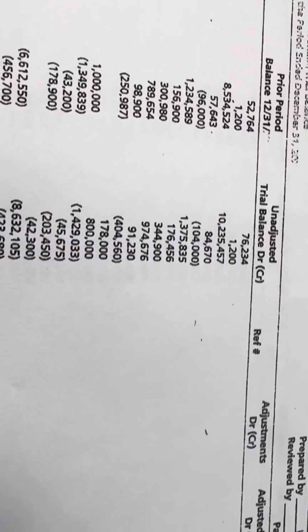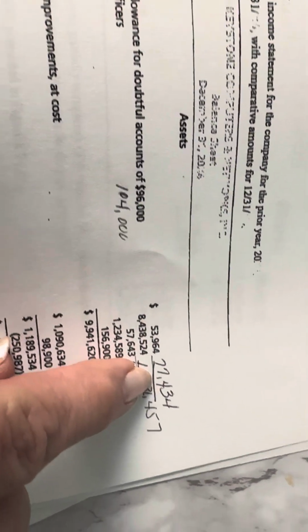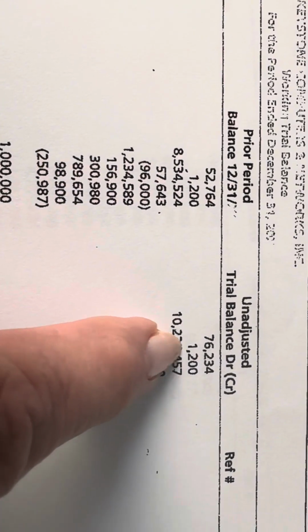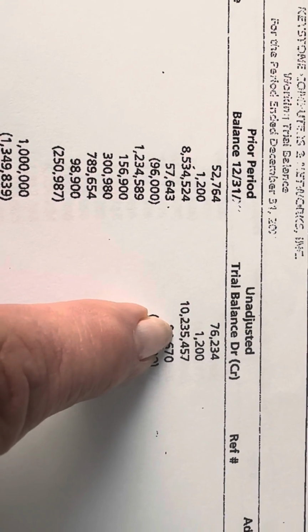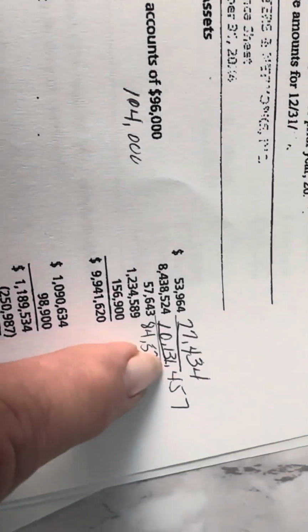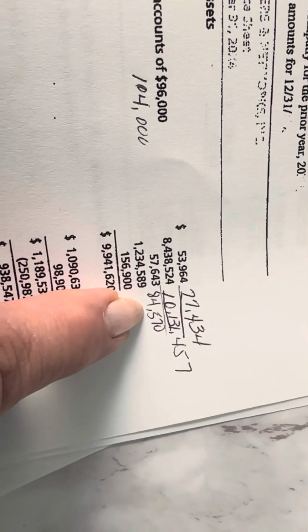And what you want to do is take your balance sheet from last year. I'll give you the numbers. And start at the top. Okay, put the two numbers at the top for cash. It should be 77,434. These two numbers. Then come down and take your receivables, trade receivables, 10,131,457. Then you'll come down and get officer receivables, which would be the next line, 84,670.